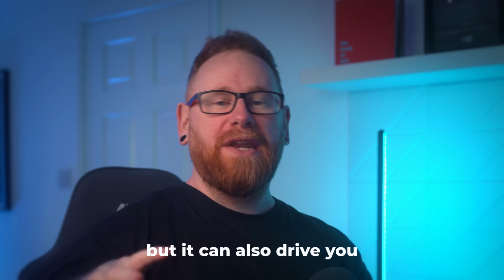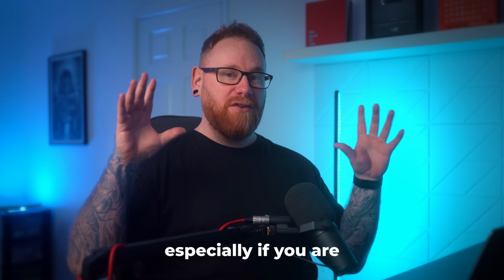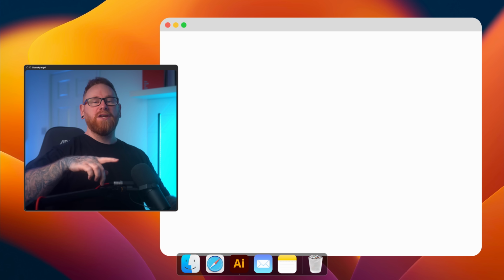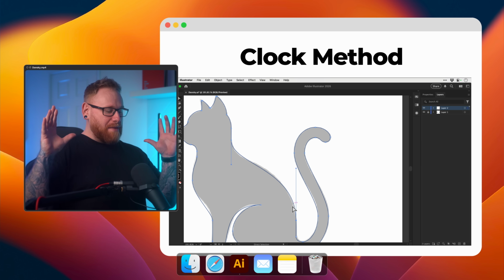The pen tool is one of those tools that is incredibly useful, but it can also drive you completely bonkers, especially if you are new to Illustrator or other apps that do use this tool. So in this video, we're going to use something called the clock method, and this is going to make using this tool so much easier. So we're going to jump into Illustrator now and get started.